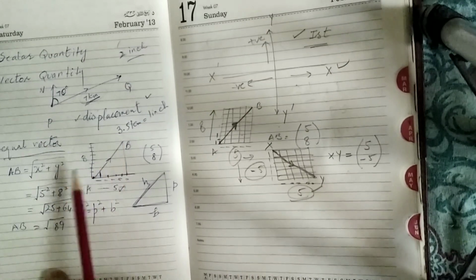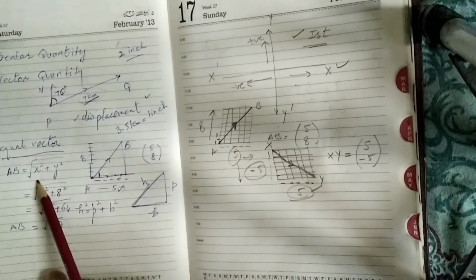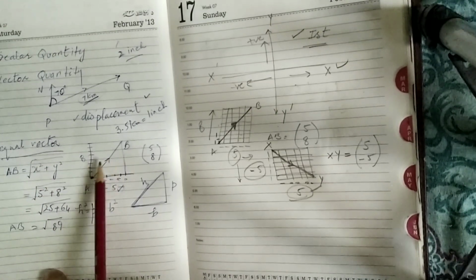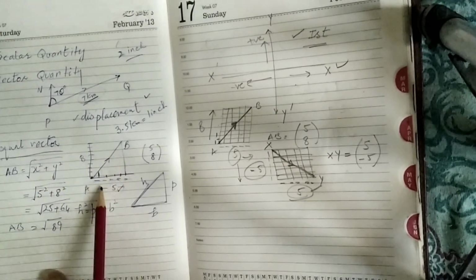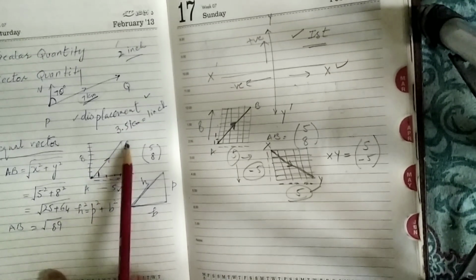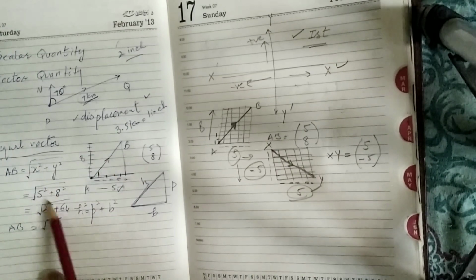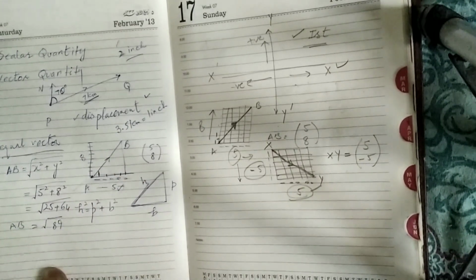Because a vector actually contains two parts, the x part and the y part. The x part is its length along the x-axis, and y is its length along the y-axis. So that's how we can find the magnitude of any vector.